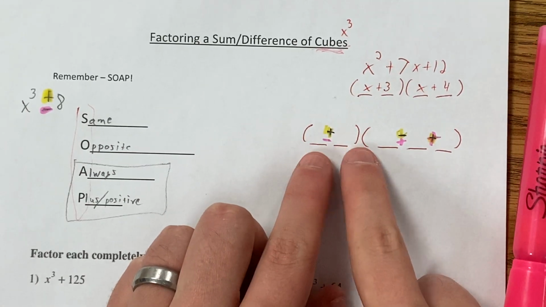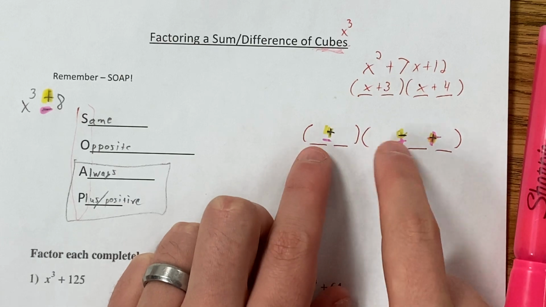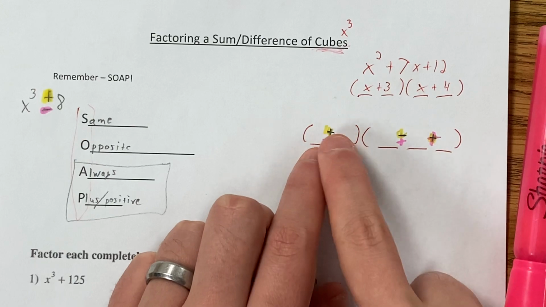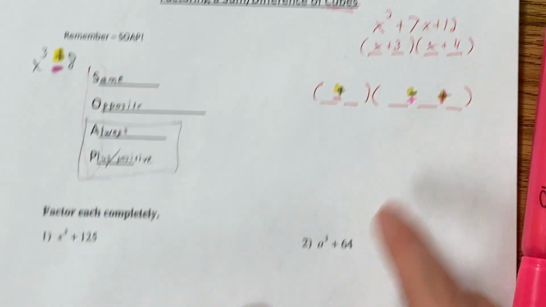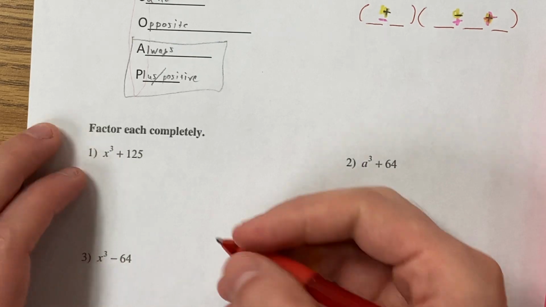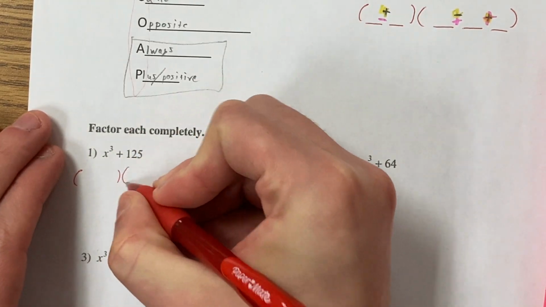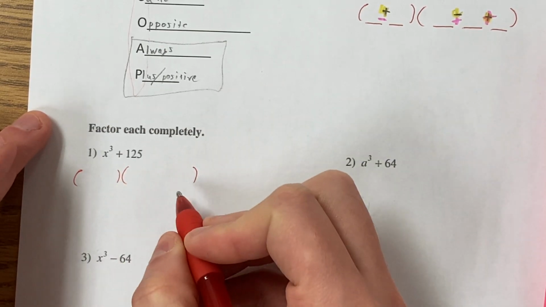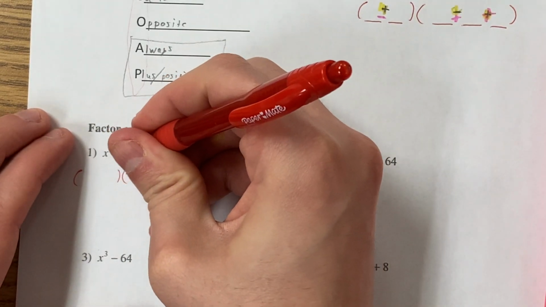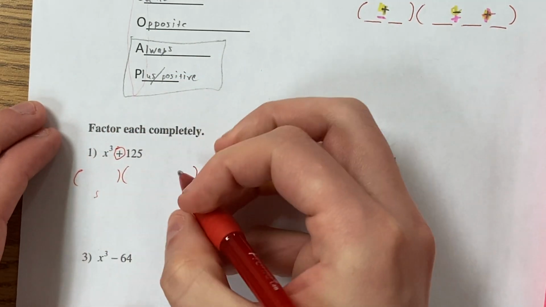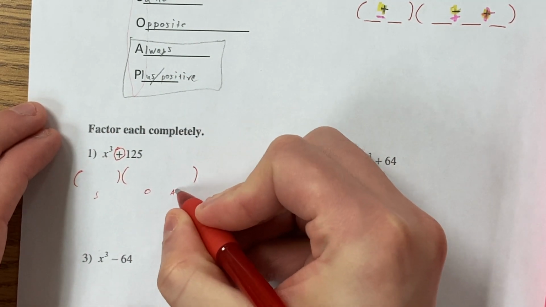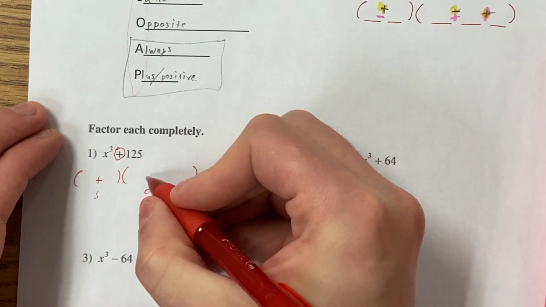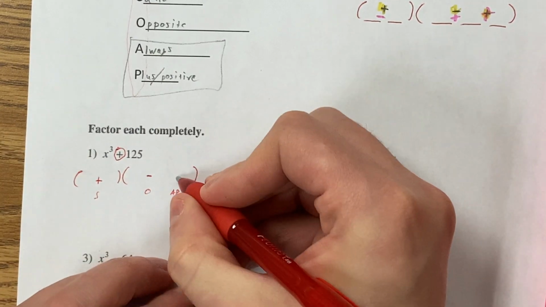I have so far not told you anything about what numbers and letters are going to go here. But you can always, in every single problem, just immediately write this stuff down. For example, for the first one, before I even talk about how to factor it, I know it's a perfect cube. I know I'm going to have space for 2 things here and 3 things here. And I know that since this is a plus, we will do same, opposite, always plus.